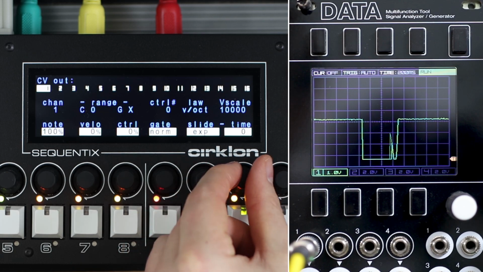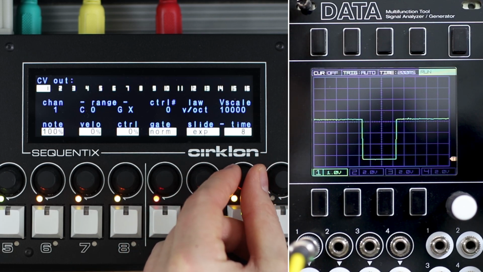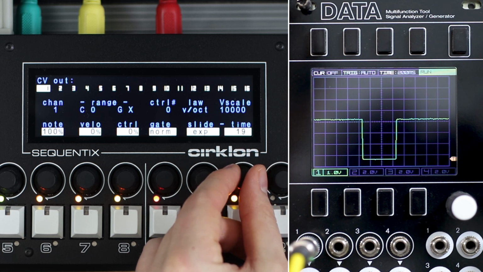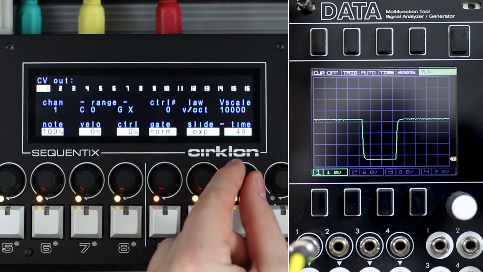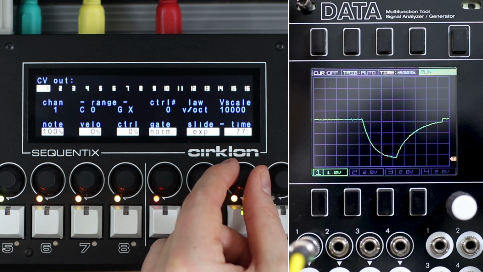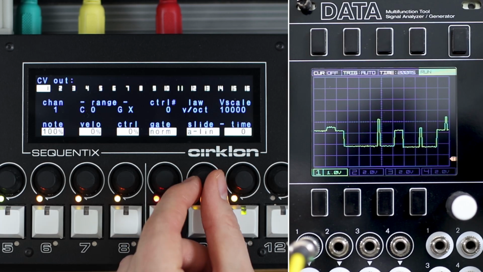This is what it looks and sounds like in exponential mode. The A in A linear and A exponential stands for automatic.